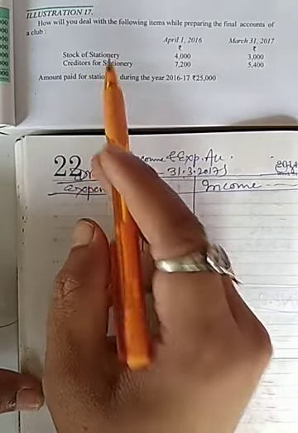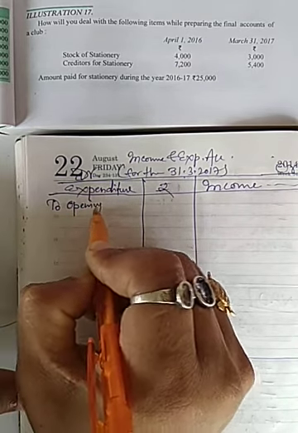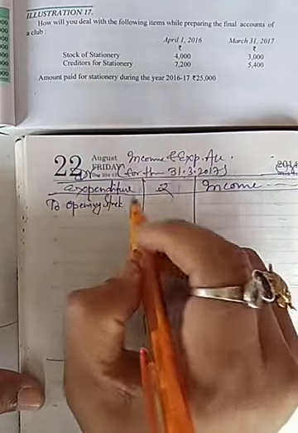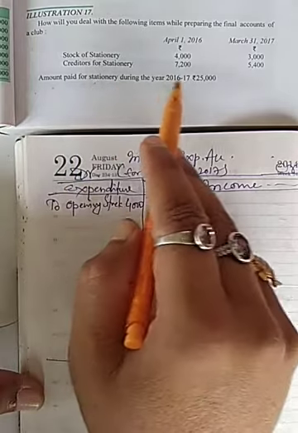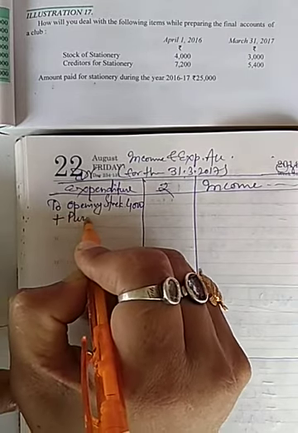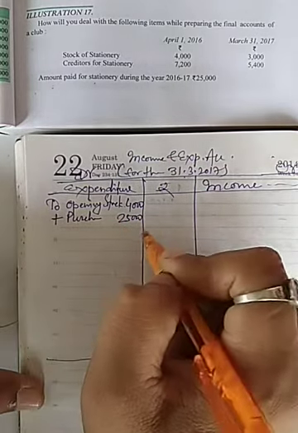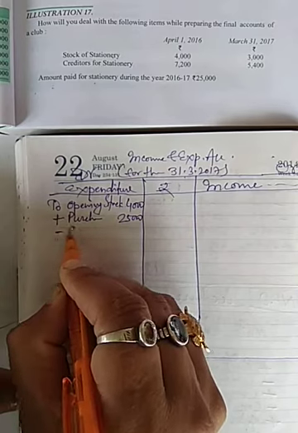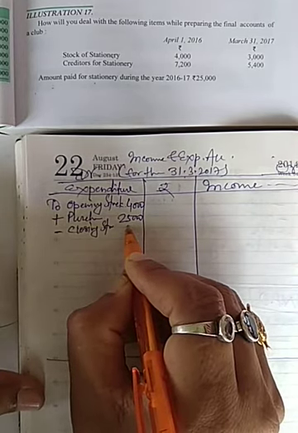So first I will write the opening stock of stationery, which is given as 4,000. So I will write 4,000 first, and I will add the amount paid for stationery, which means purchases. So I will write purchase of stationery, given as 25,000. And now I will deduct the closing stock of stationery, the amount given is 3,000.